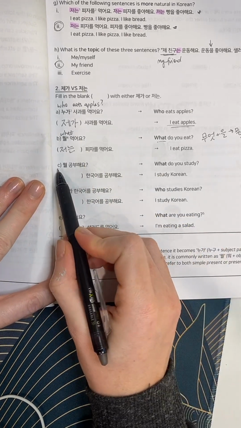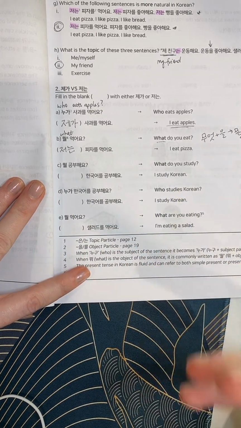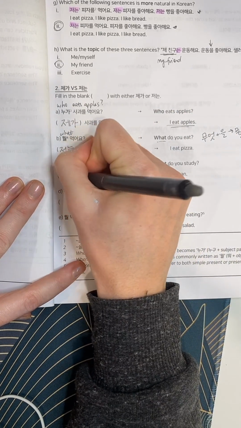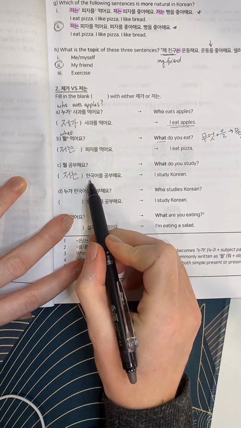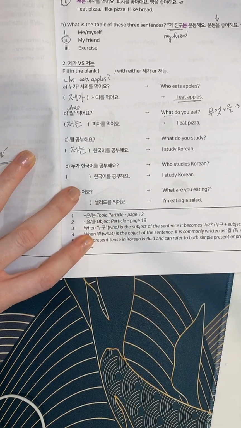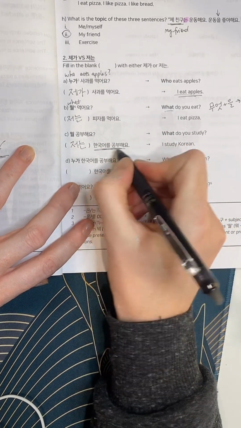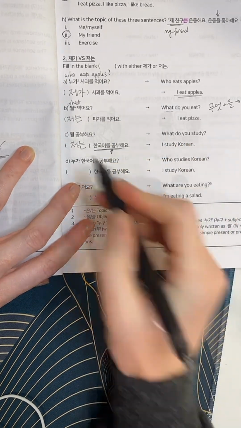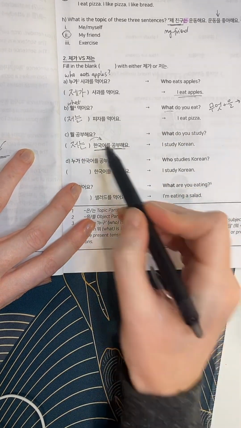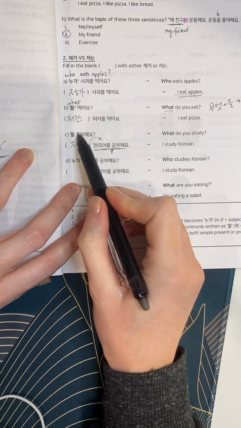What about this one? C. 뭘 공부해요? What do you study? Again, this is a what question. So we say 저는 한국어를 공부해요. I study Korean. Because you're answering a what question. What are you doing? I am studying Korean. This is what I'm doing. Using 저는 emphasizes the thing that comes after it. And that answers the question, right? This is what is answering the question. I'm studying Korean. This is what I'm doing.